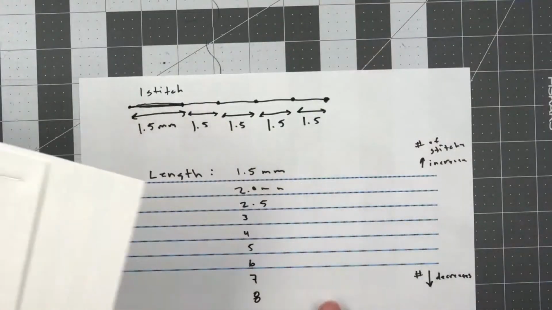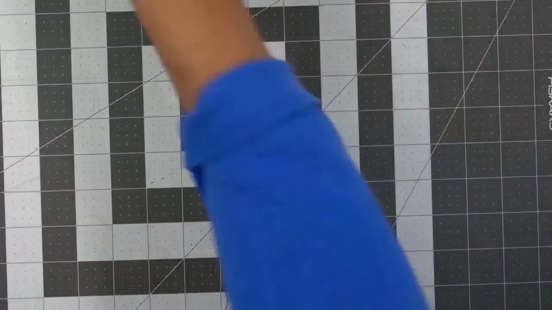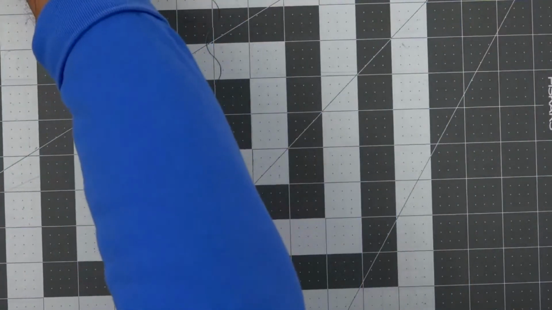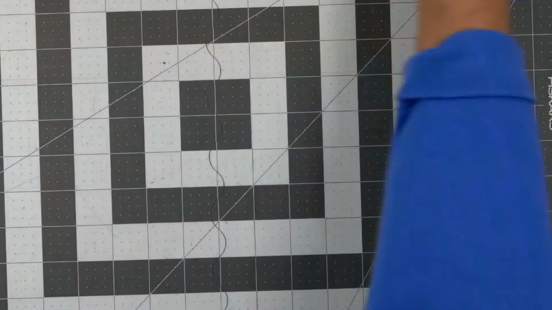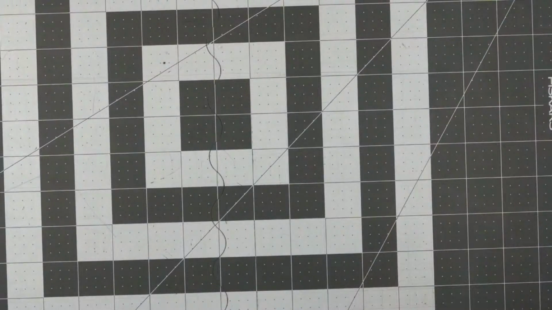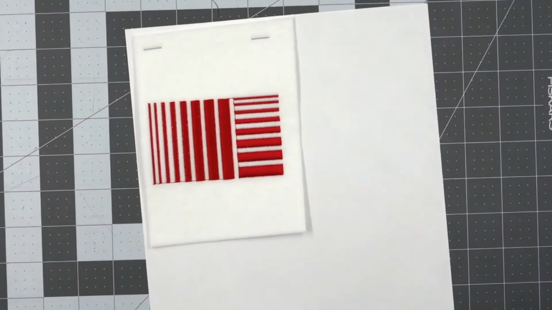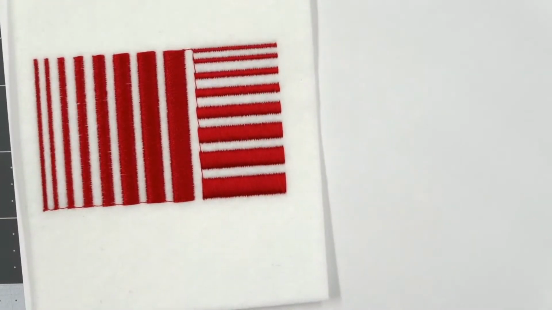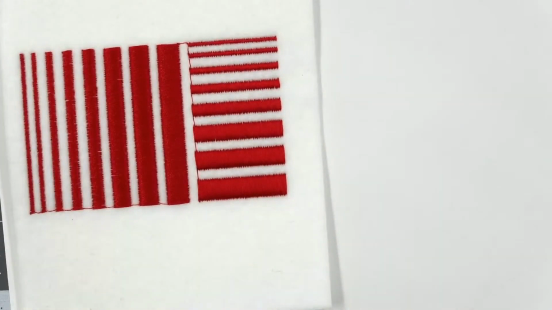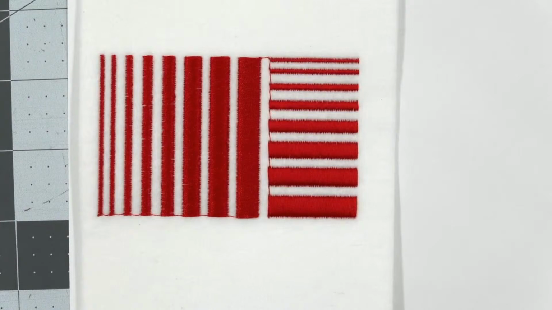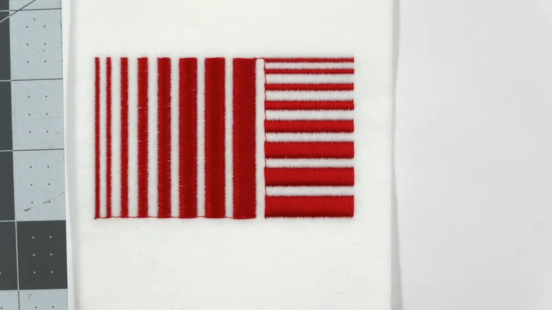Now let's transition and go into our sand stitch. Let me find my swatch for that. So this one here, very useful. This swatch right here. Let's zoom in. What we have here, this first one is your 1.5 millimeter.